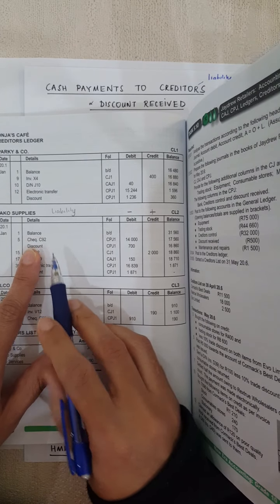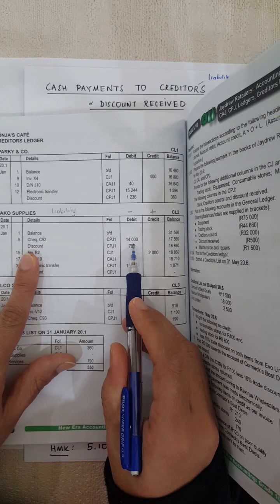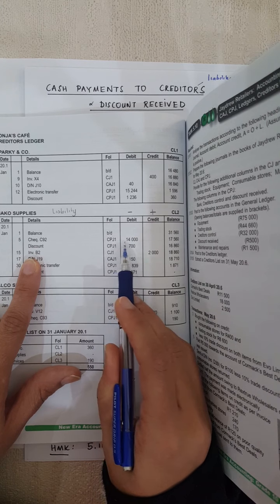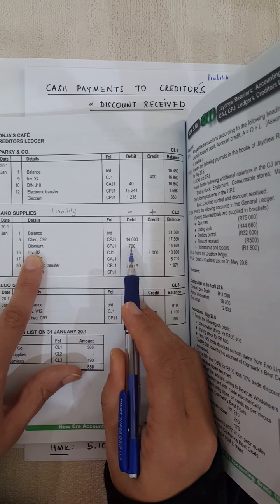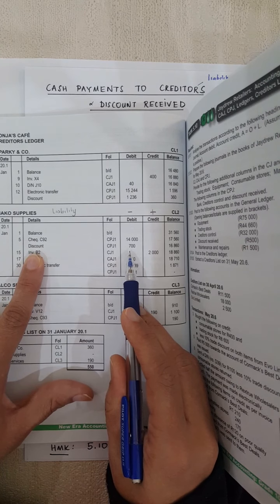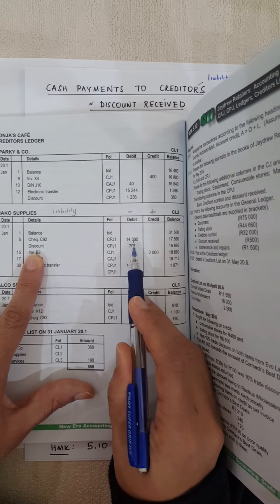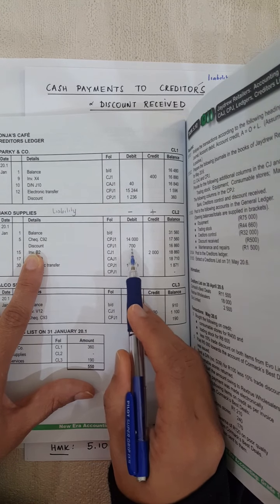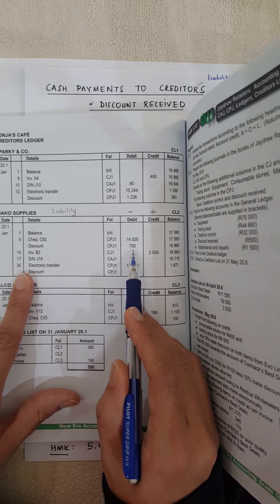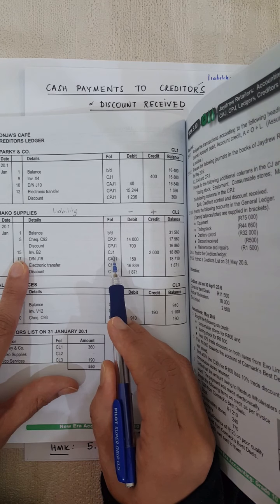31,560. If you go back to the transactions, on the 5th, we paid them 14,000 Rand, and we got a discount of 700 Rand. So there are those two amounts in the CPJ. We've done that transaction, 14,000, and we're debiting the creditor with the discount as well, so that we're cancelling the full amount off there. So we've paid them 14,700 Rand, but your cheque amount will be that and your discount amount will be that.